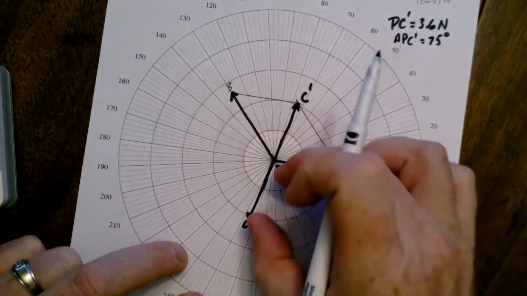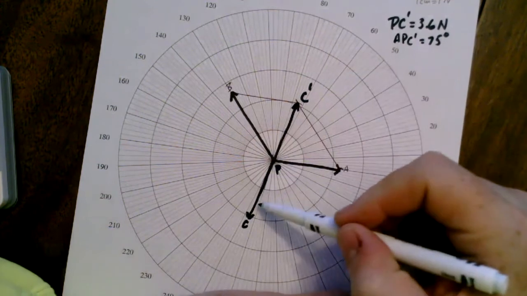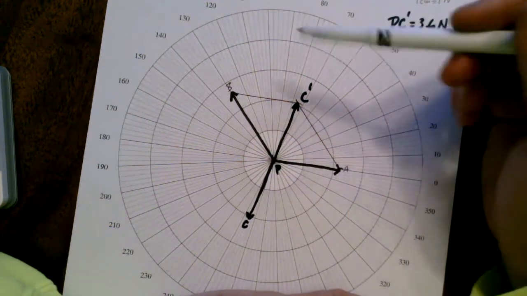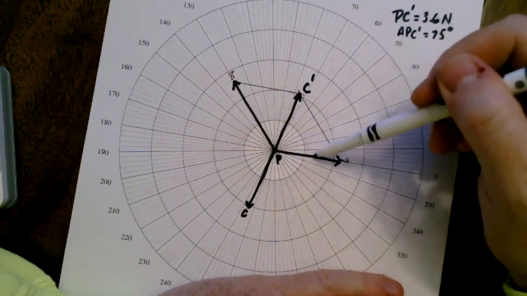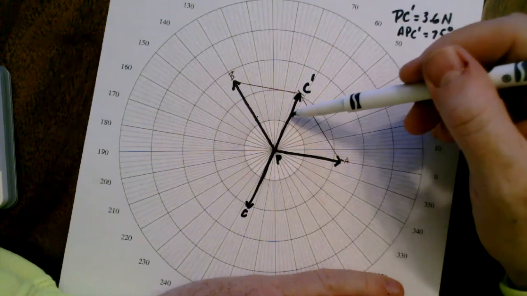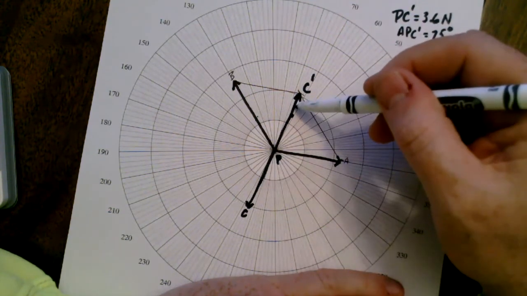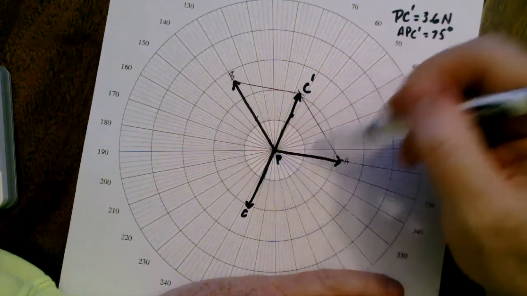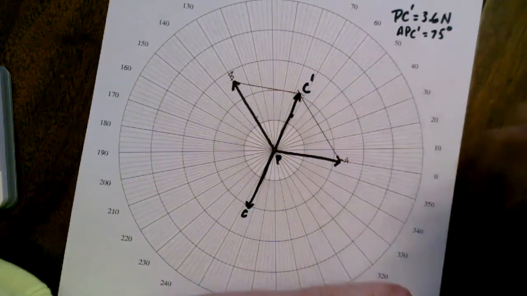So we're going to take this vector, flip it over, and see how it compares to this vector. If you understand equilibrant, the resultant of these two forces, which is this, should be the equivalent of this force. It should be equal and opposite so that this whole thing is in equilibrium. So we're going to flip this over on top.